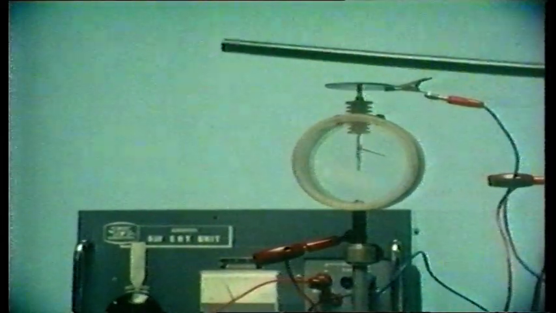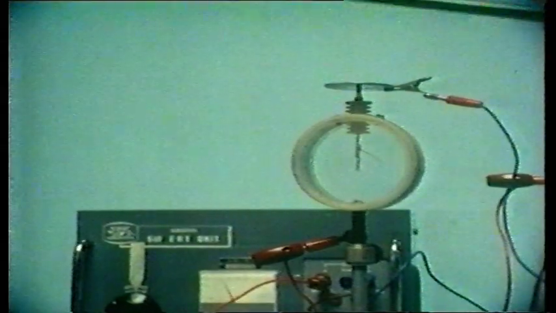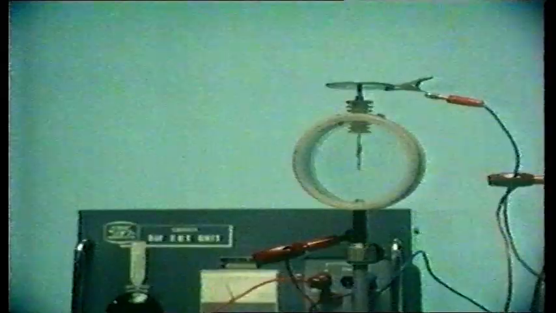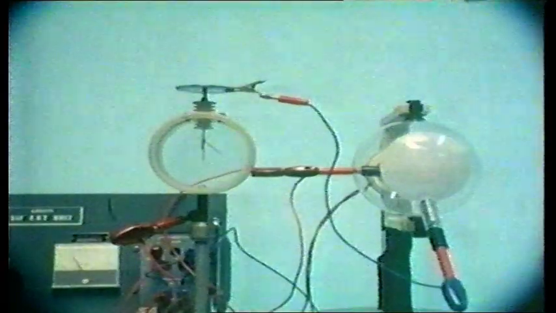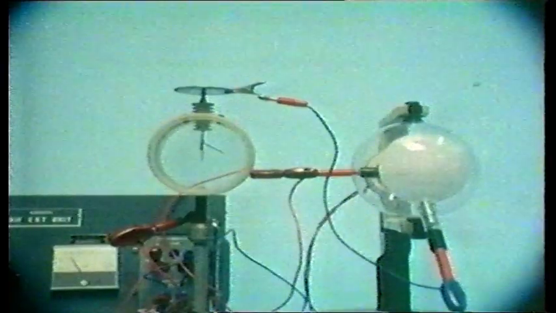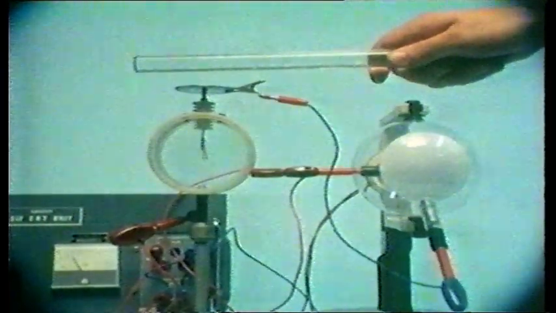The negatively charged rod seems to increase the effect caused by the electrons. But a glass rod, which becomes positively charged when rubbed with silk, causes the opposite effect. It cancels out the effect of the electrons, and the gold leaves collapse when it's held near.